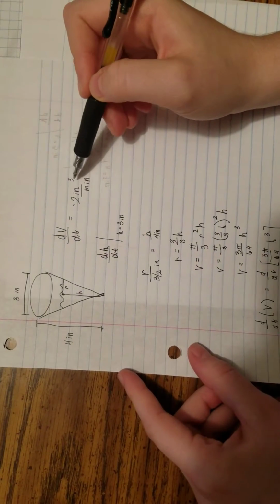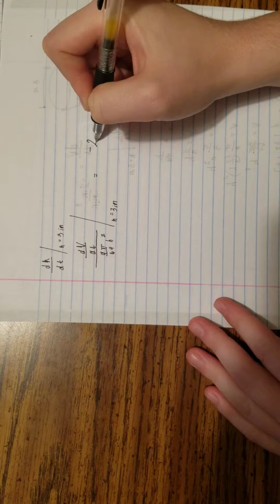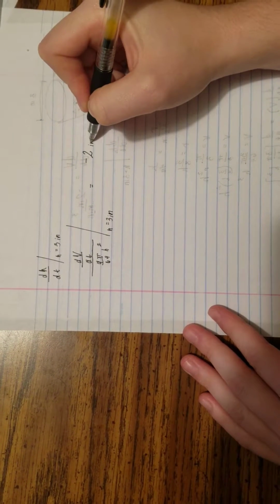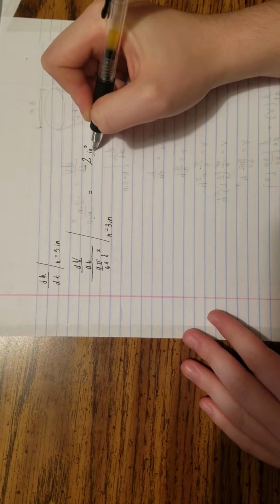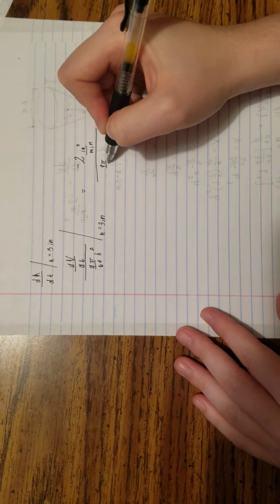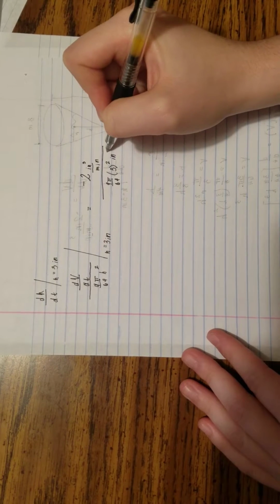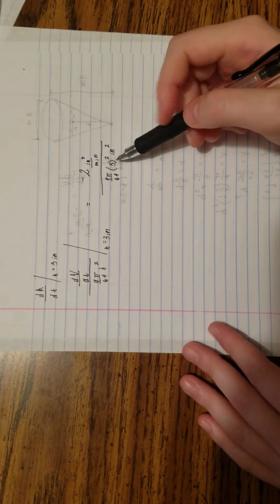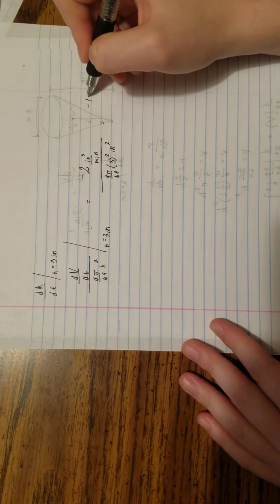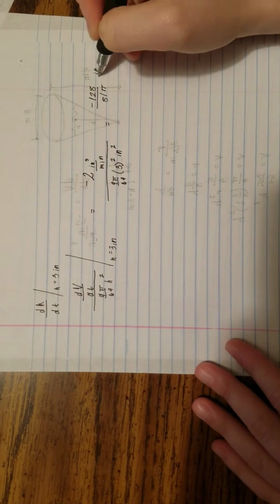We know it here at -2, and that H equals 3, we can write this equal to -2 inches cubed per minute over 9 pi over 64 times 3 squared inches squared. Simplify this, and it's equal to negative 128 over 81 pi inches per minute.